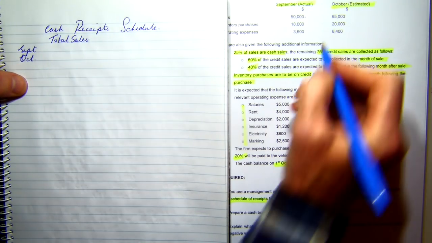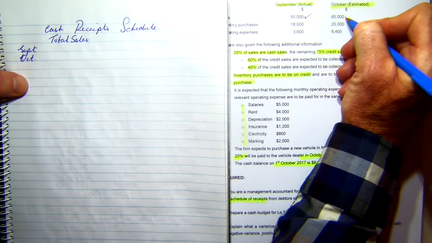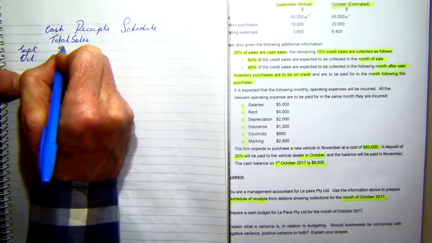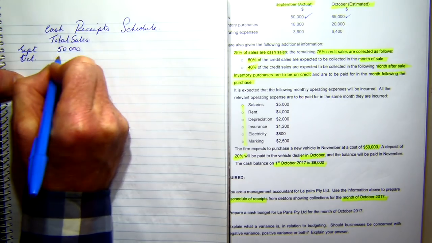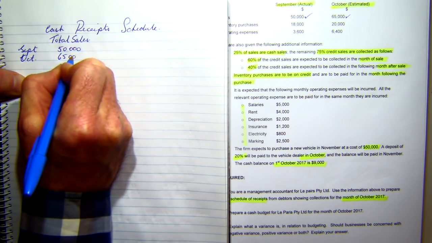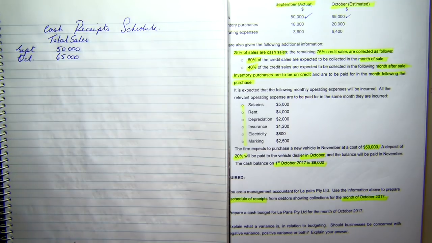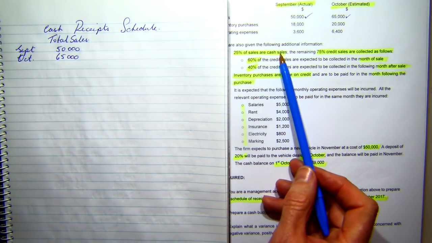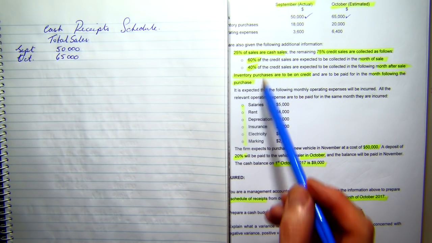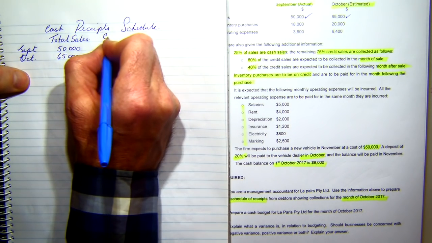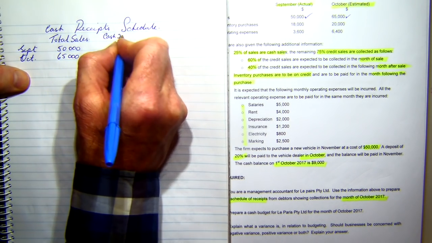Now they say my total sales are 50,000 and 65,000. So we've got 50,000 and 65,000. Now it says that 25% of my sales are cash sales. So I'm going to do cash here at 25%.